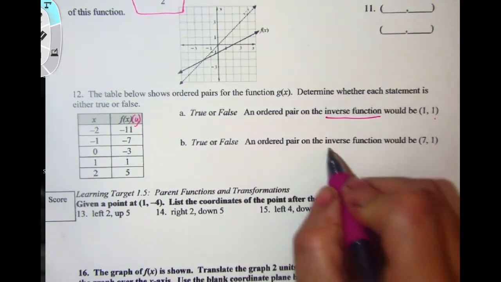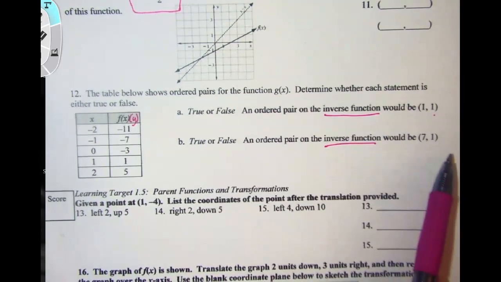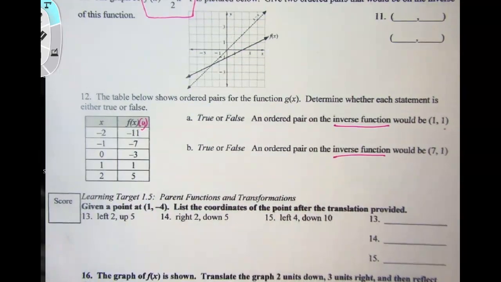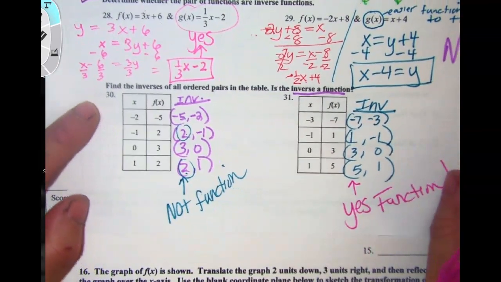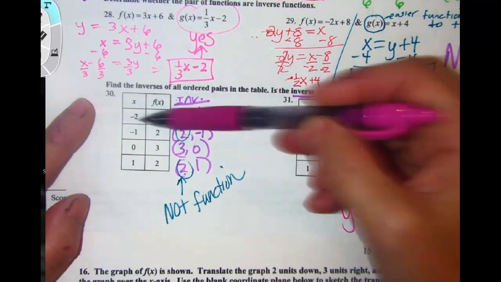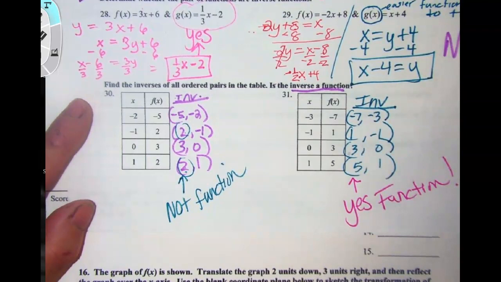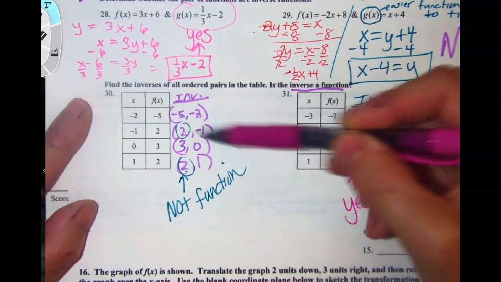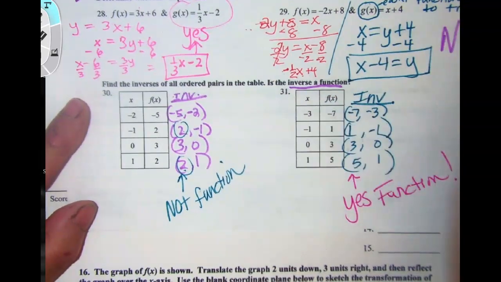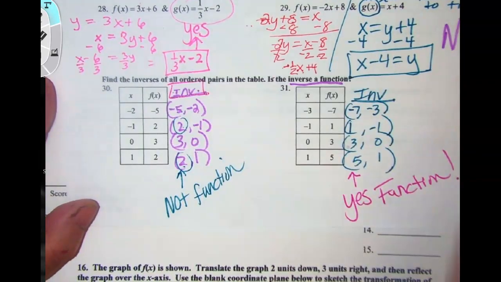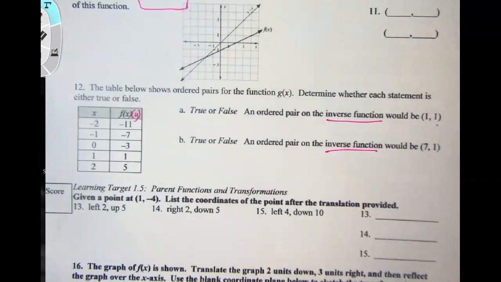Okay, again, inverse function, would it be 7, 1? So remember, with the inverse functions, when we do that, this was 30 and 31 on our review. I wrote out to the side here the inverse function. You just flip the x and the y. We're not changing negatives and positives. You're just flipping the two, x and y. So they just became their opposites. So then I was able to answer questions about the inverse because I could look at these ordered pairs. So that's a good strategy to answer these two questions.